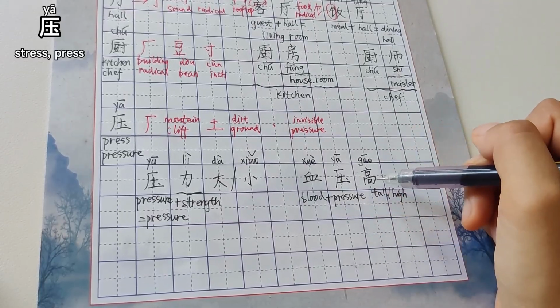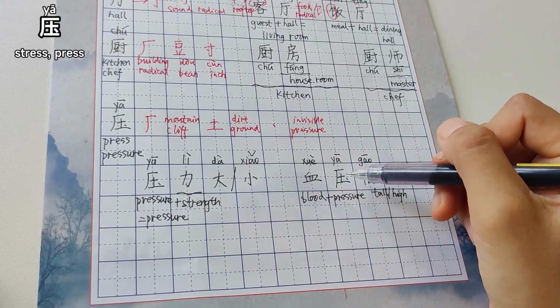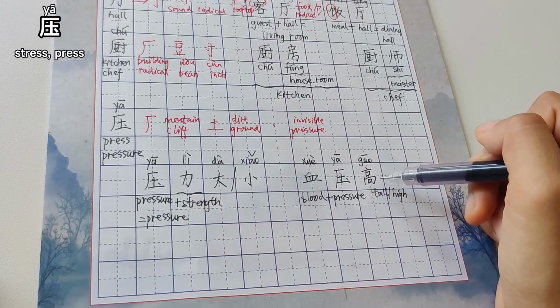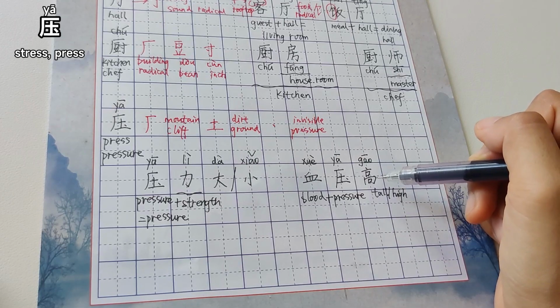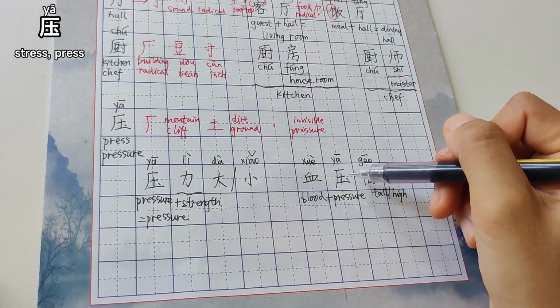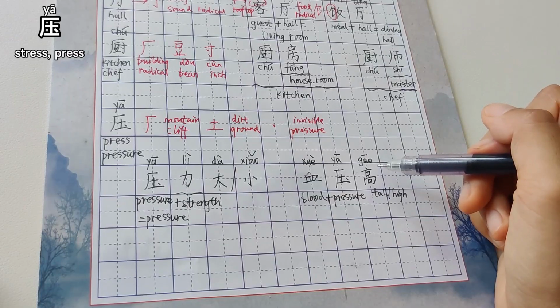So 血压高 means the blood pressure is high. If you want to switch it and say high blood pressure, that would be 高血压. So the word order is exactly the same as in English.